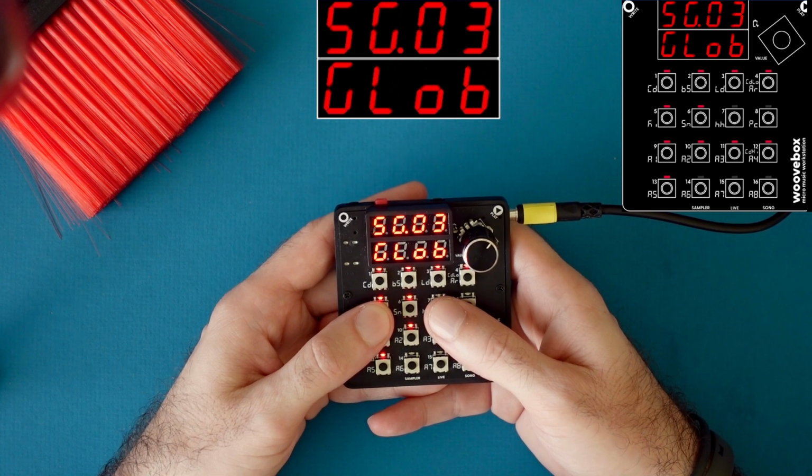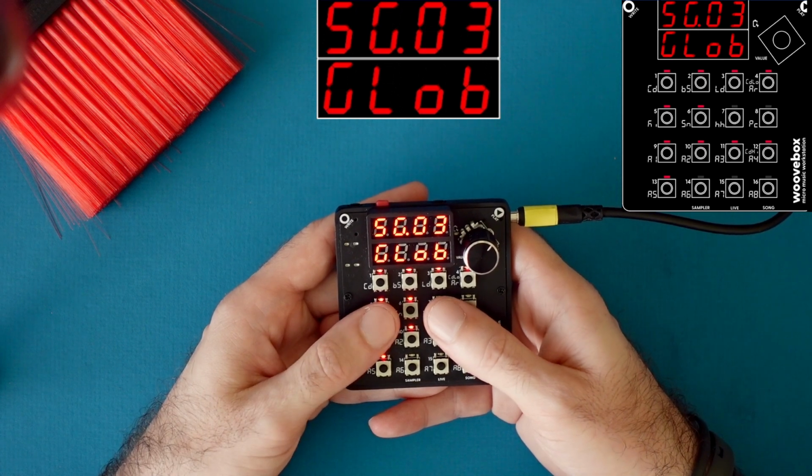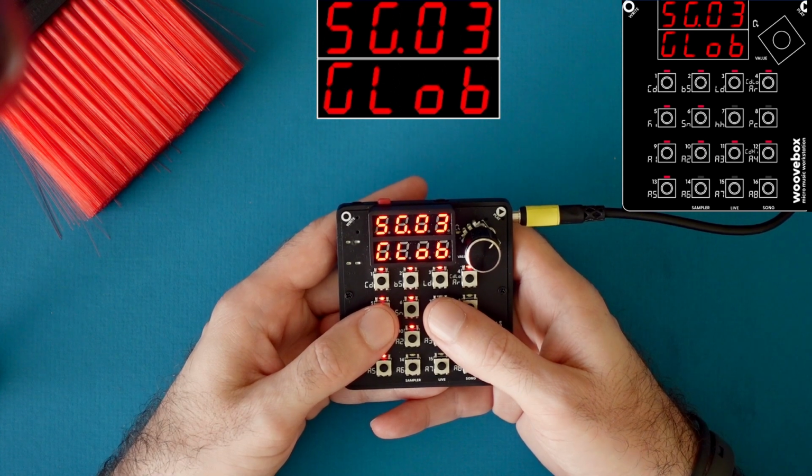Today we're going to go over the heart of the Woovebox, the sequencer page. The Woovebox is one of those products that could seem complicated when you see it on video, but is actually very easy to use. And hopefully I can show that today.